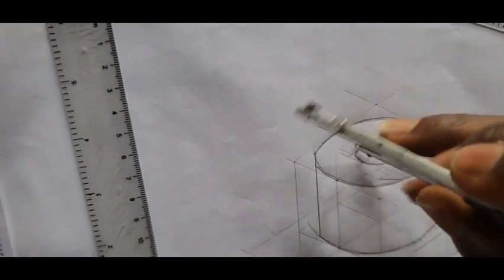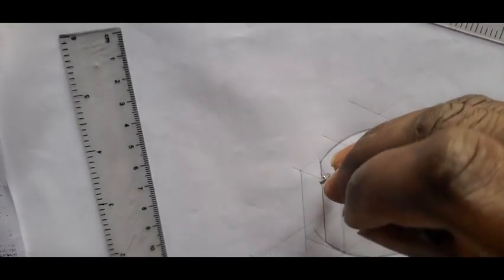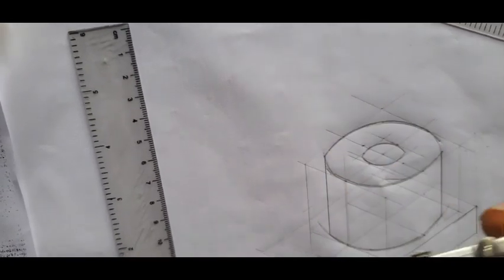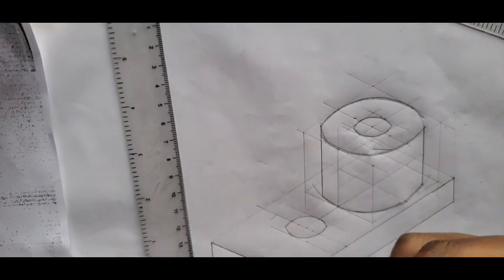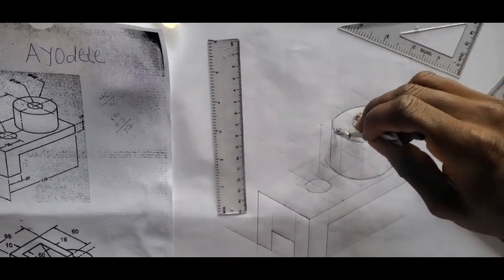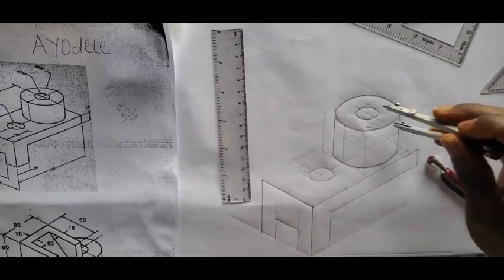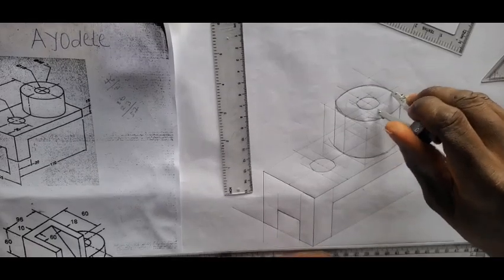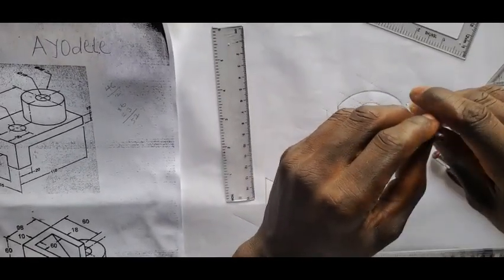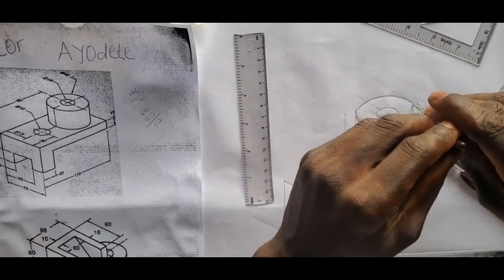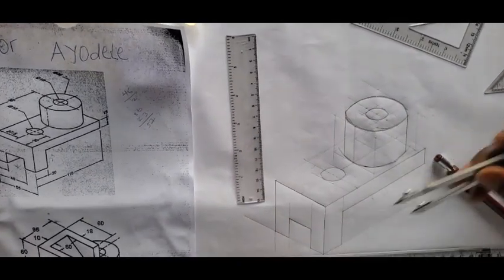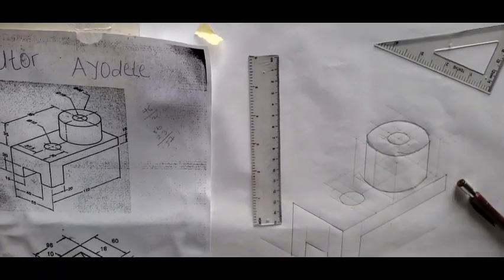Now from the middle. All right. So now you just need to bold everything. You can clean your construction line if you want to.